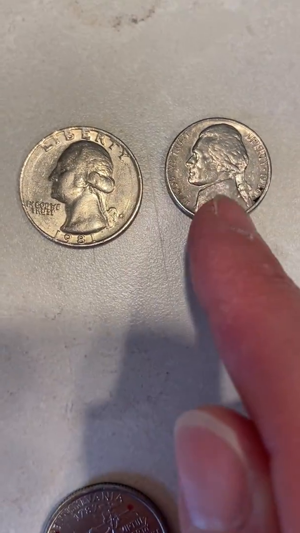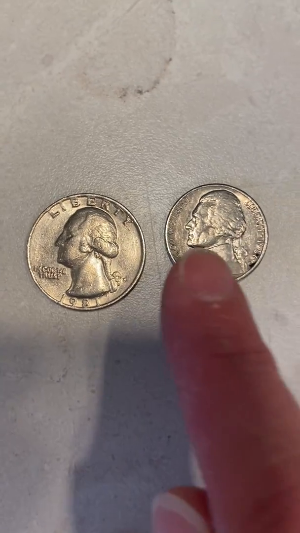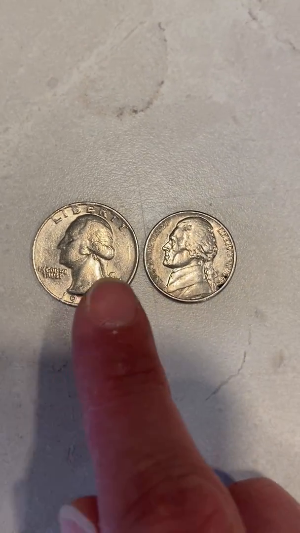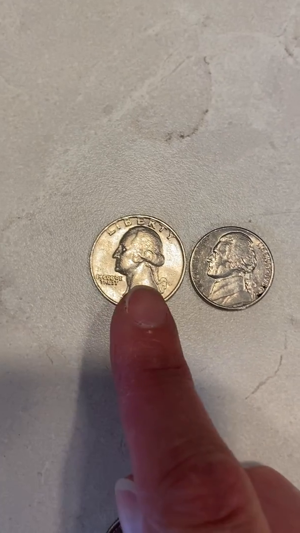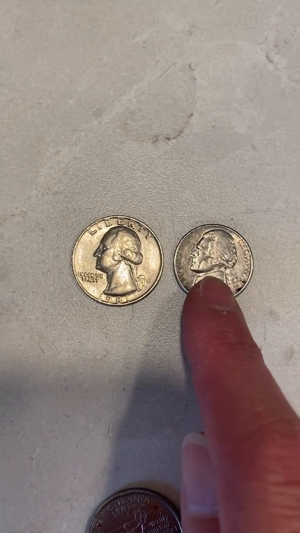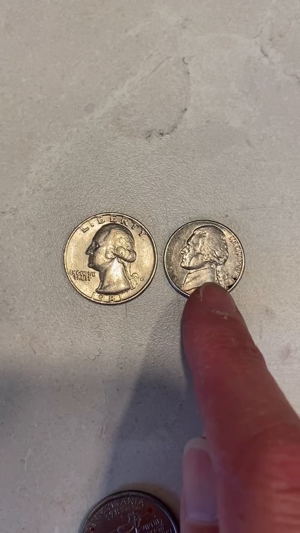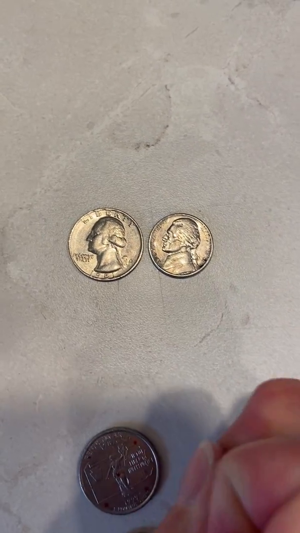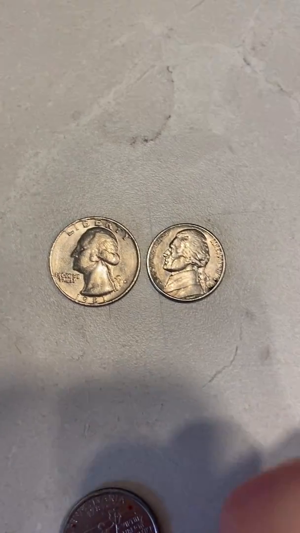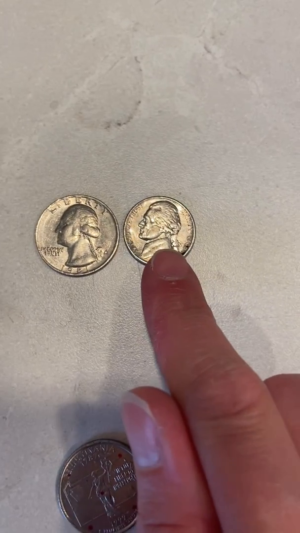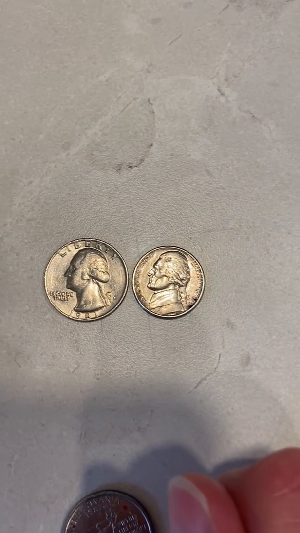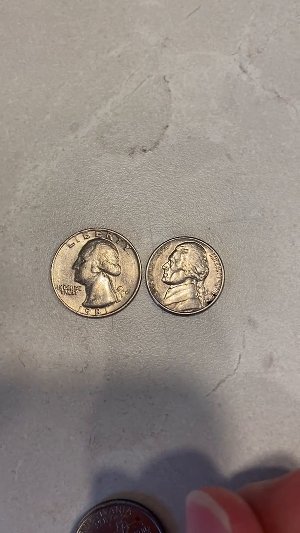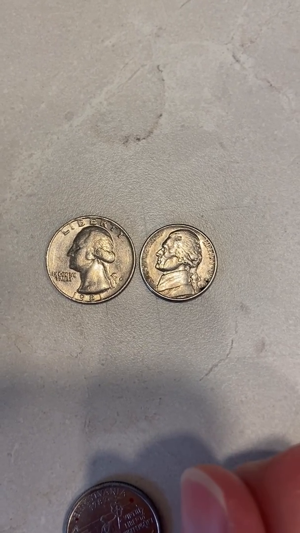One difference between a nickel and a quarter is the person on it, okay? This is not the same guy. A quarter has George Washington on it. A nickel has Thomas Jefferson. Thomas Jefferson is my personal favorite, okay? He's my favorite president. And the reason I like him is because he was an innovator. He was a very creative person. He kind of did a little bit of everything.